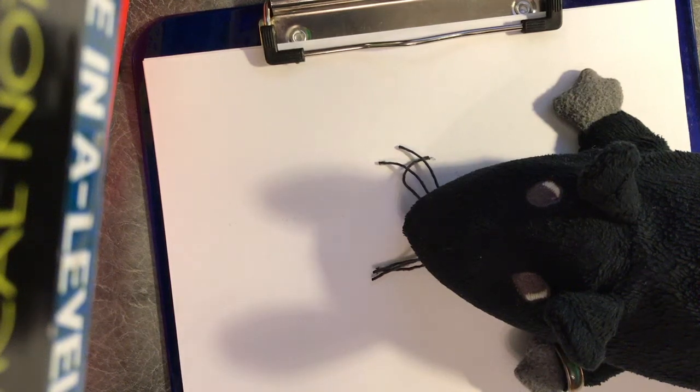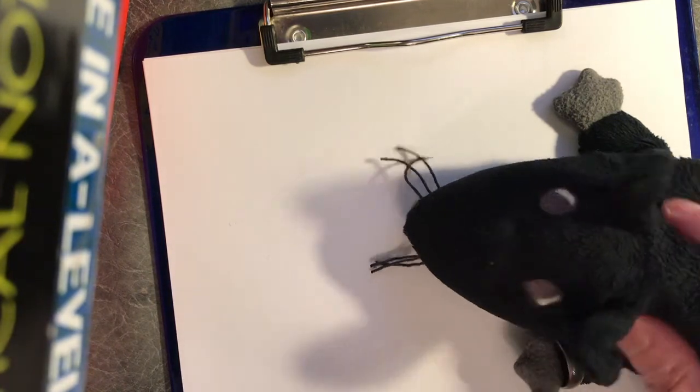Hi there! Welcome to an A-Level Statistics edition of Math with Black Rat. Today I want to talk about conditional probability, and I want to run through two examples to show basically the gist of how it all works.